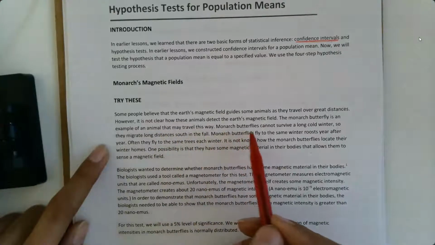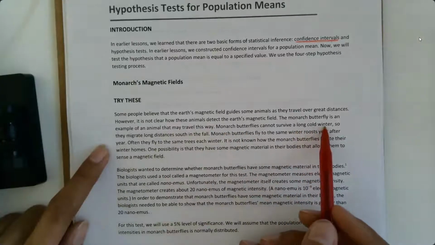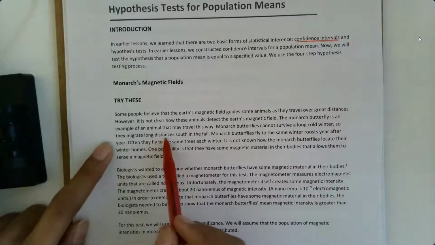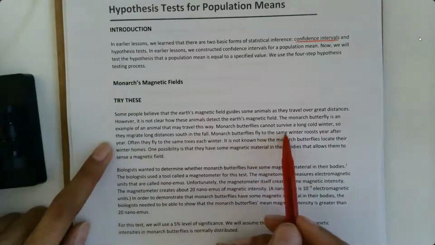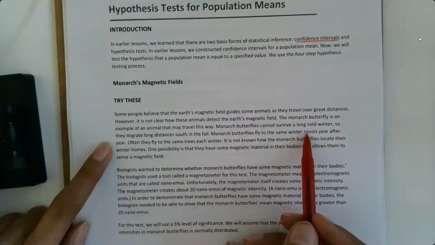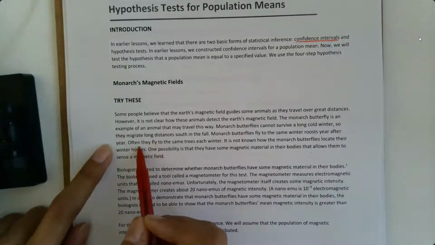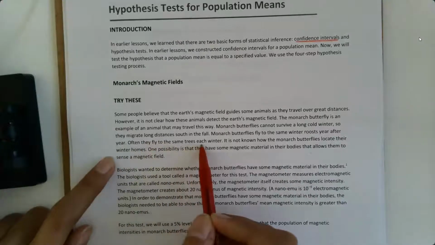These butterflies can survive a long cold winter. So they migrate long distances south in the fall. These butterflies fly to the same winter roosts year after year. Often they fly to the same trees each winter.